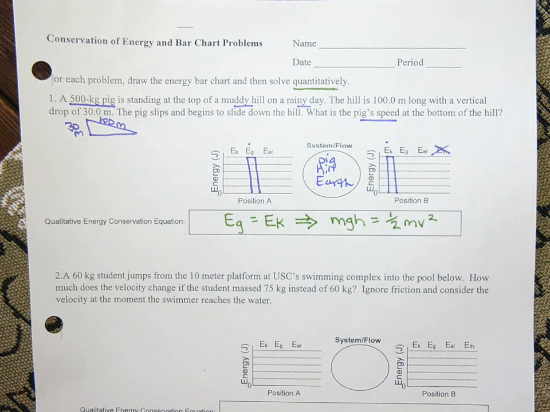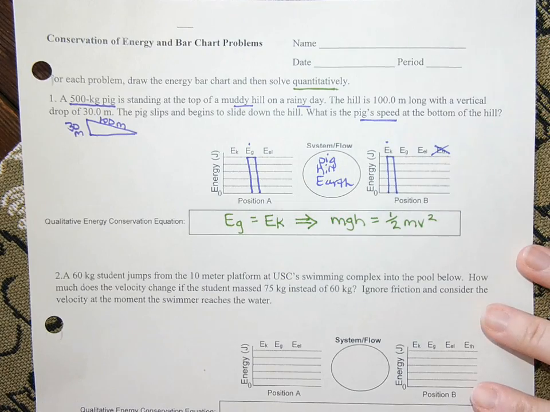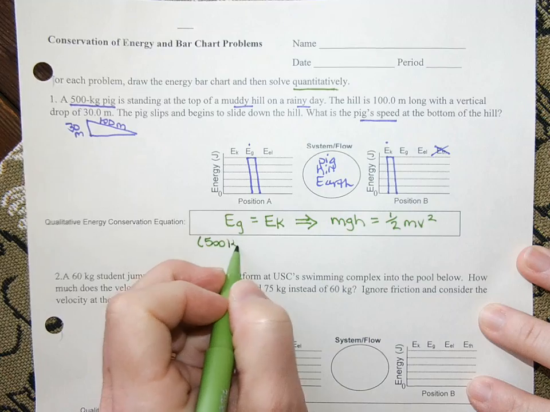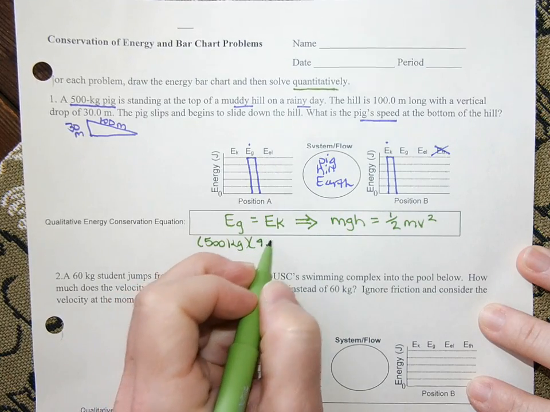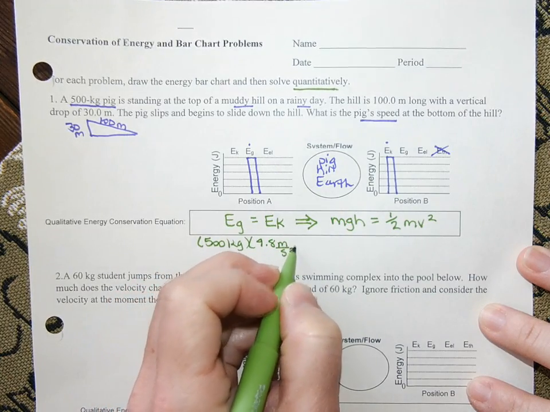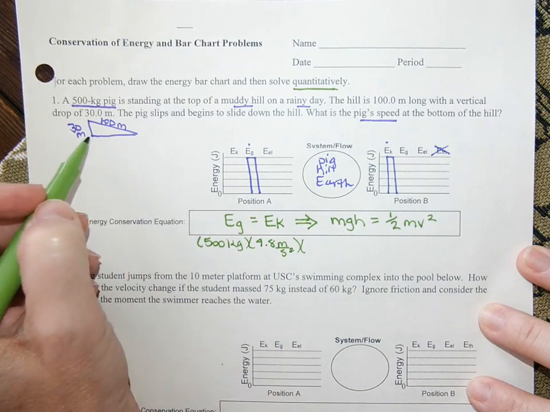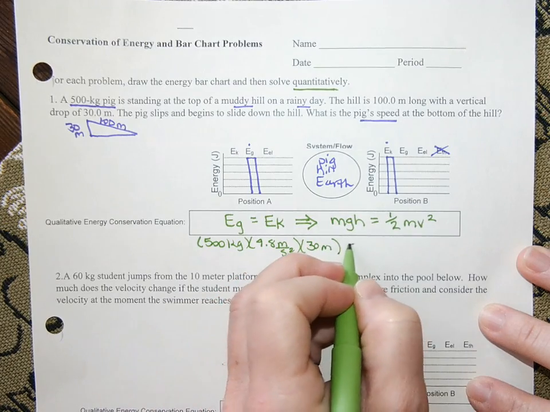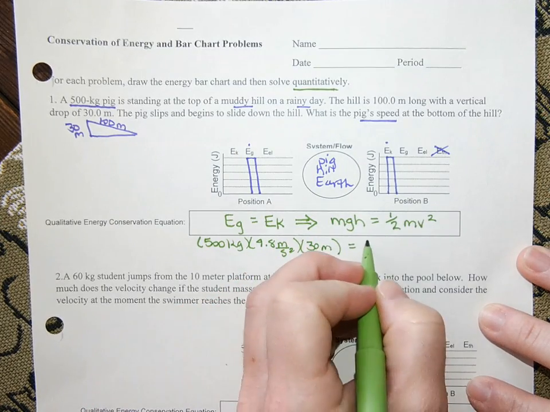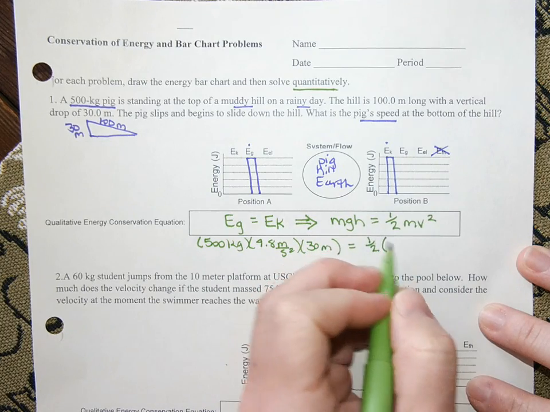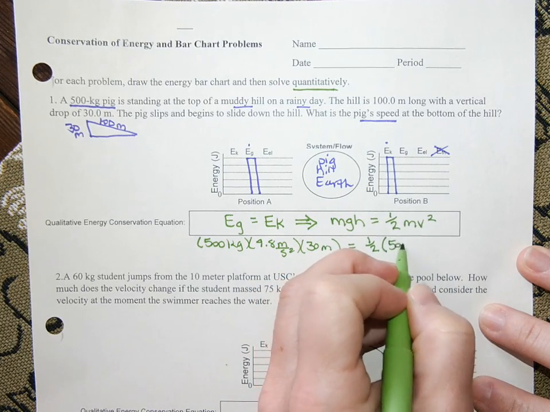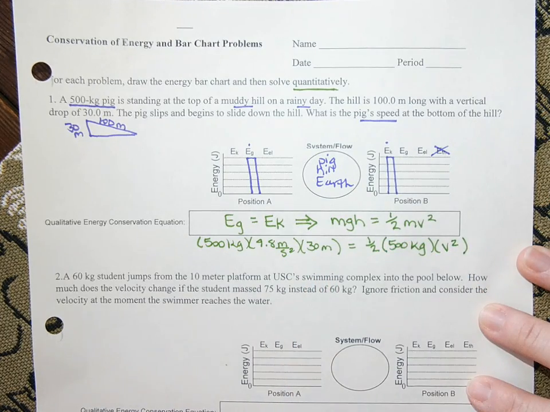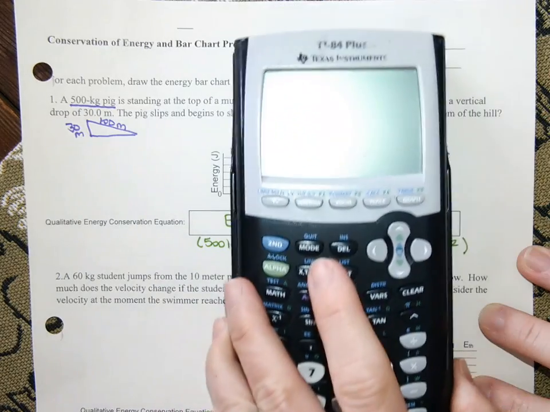Now I can plug in some numbers. So I'm just going to do this here below the box. The mass of the pig is 500 kilograms. G on Earth is 9.8 meters per second squared. And the height of the hill, I'm going to use that vertical height, is 30 meters. That is going to all be converted to that kinetic energy, so I'm going to substitute in 1/2, m is the mass of the pig again, 500 kilograms, and I'm looking for that velocity.